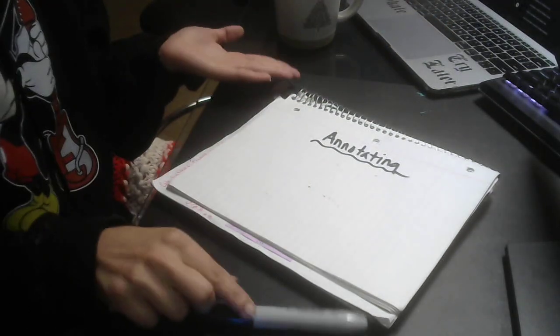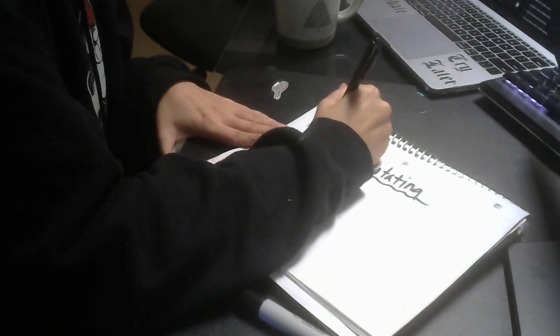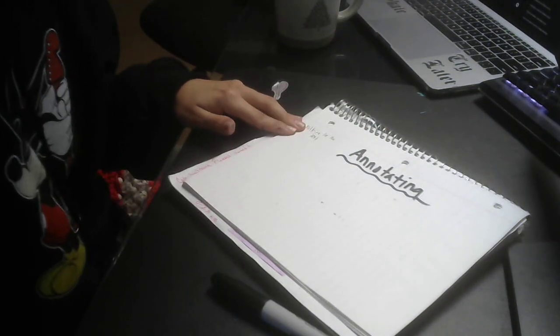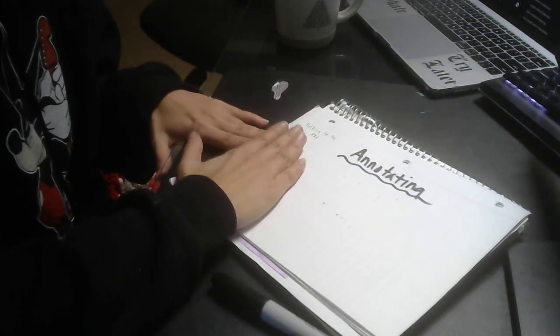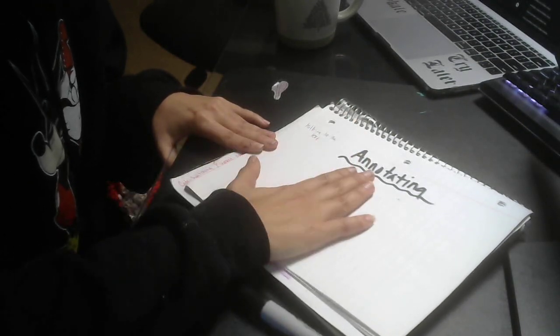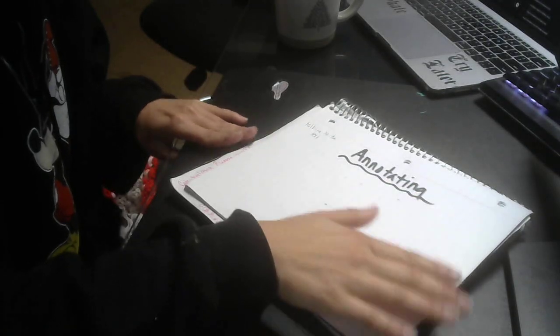So what is annotating, okay? Annotating is simply talking to the text. That's the most important thing to keep in mind when we're annotating, right? We're talking to the text. We're asking it questions. We're locating cause and effect. We're locating the big ideas. We're talking with the text, okay?